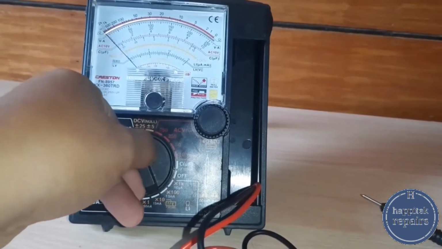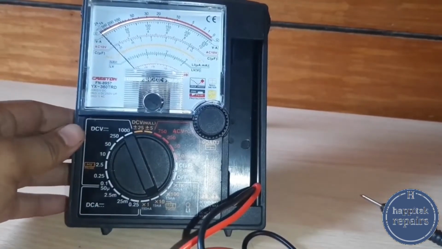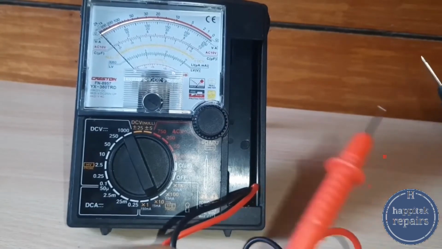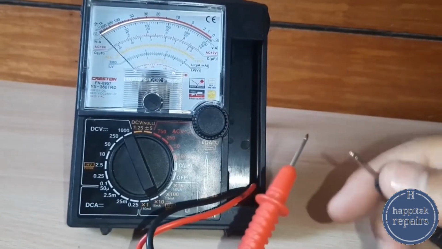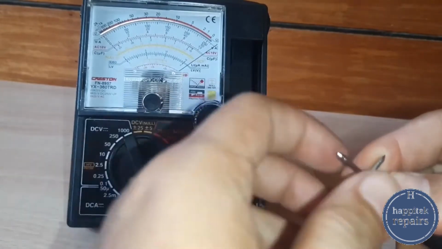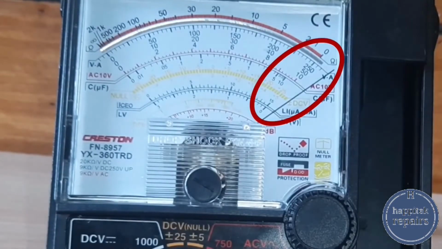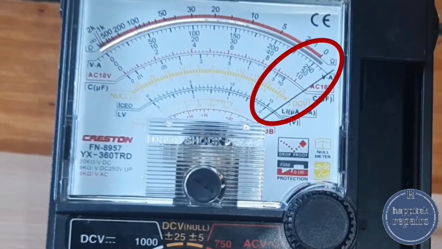Let us set our meter to the X1 range. We have to short the 2 test probes. As we can see, the pointer has deflected to the right side of the meter scale. Always remember, when shorting the 2 test probes, the pointer must remain on 0. But this is not the case, so we need to adjust it.